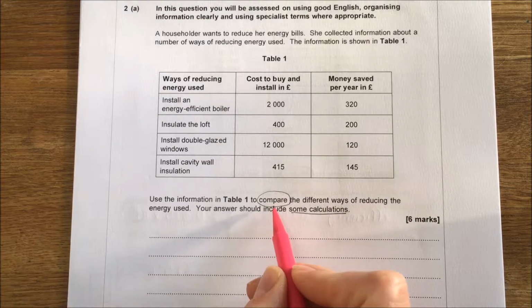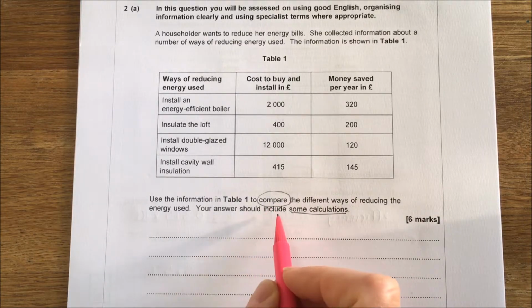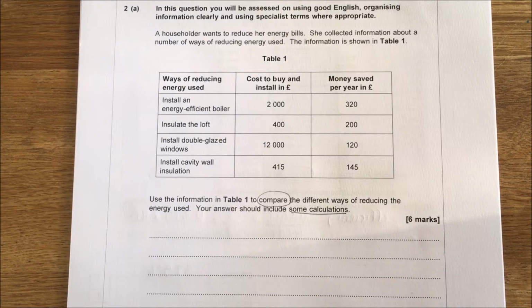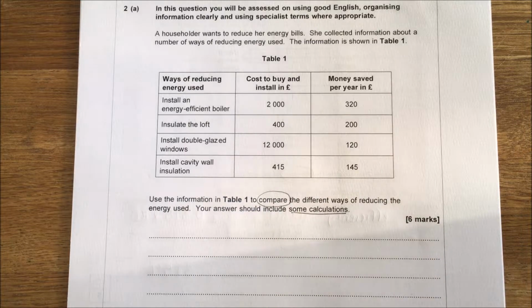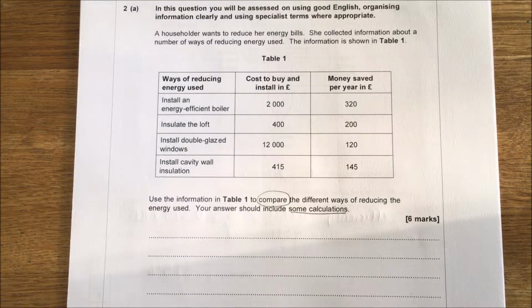If we're comparing, we have to comment on the same feature when we're looking at different things. So for example, if I was comparing a mouse and an elephant, then I might say an elephant has larger ears than a mouse. It's that larger, that's the comparative statement, okay? So we need to make sure that we are comparing properly in our answer. So we're going to start off by looking at which one saves the most money per year and which one saves the least money per year, and then we can compare the cost to buy and install the most and the least as well.